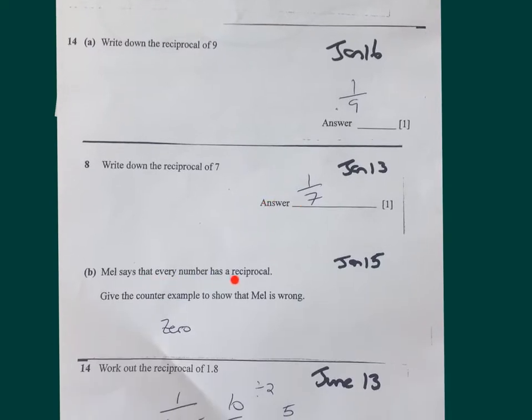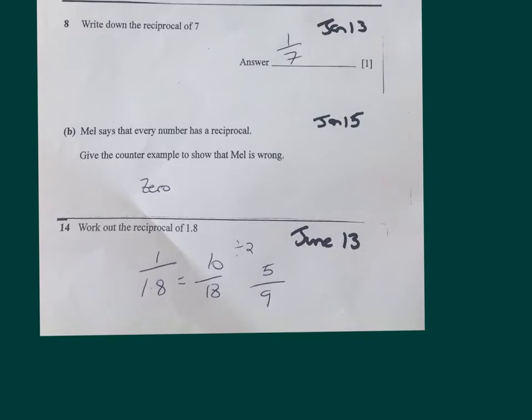Mel says every number has a reciprocal. Show that example is wrong. Yes, 0 does not have a reciprocal at all. And reciprocal of 1.8 is 1 over 1.8, 10 over 18, which is 5 over 9.